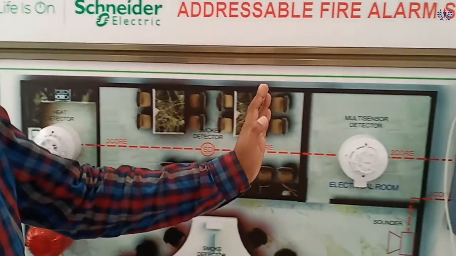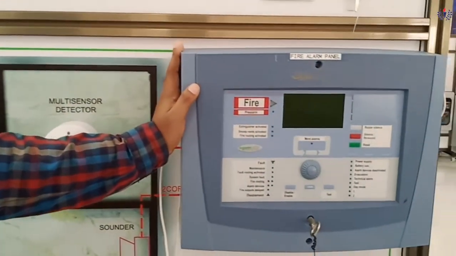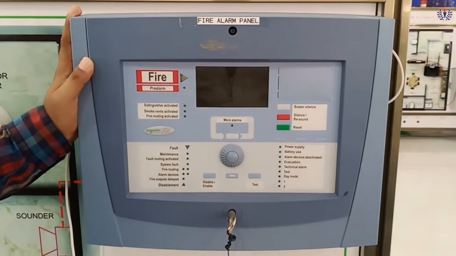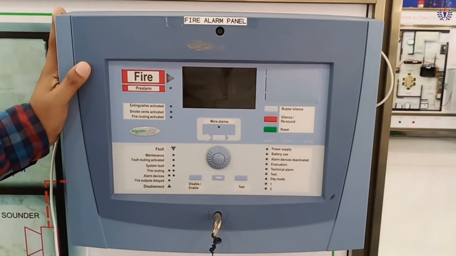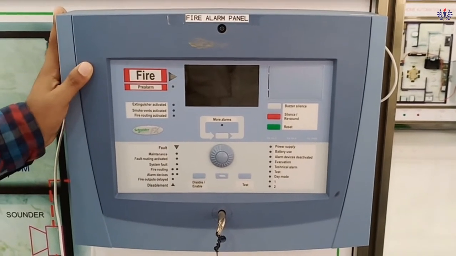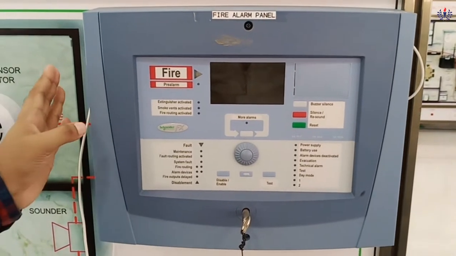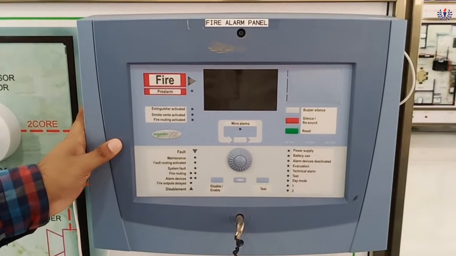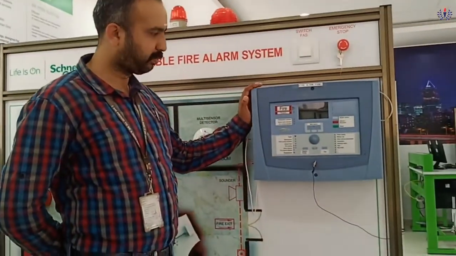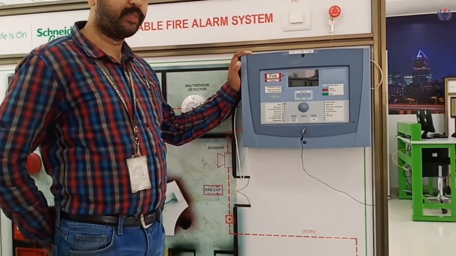So this is the fire alarm panel. Here only we are able to control all, and here we can see that every device is managed. All the input devices should be managed here.